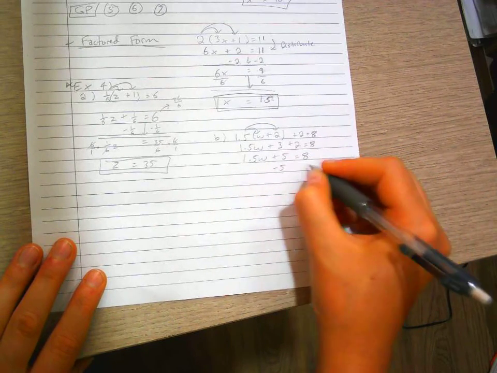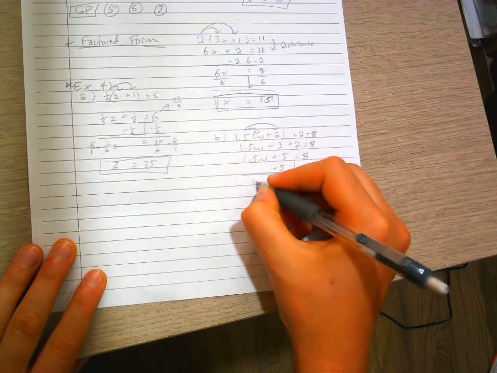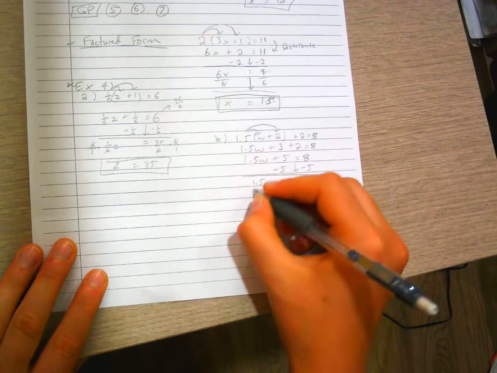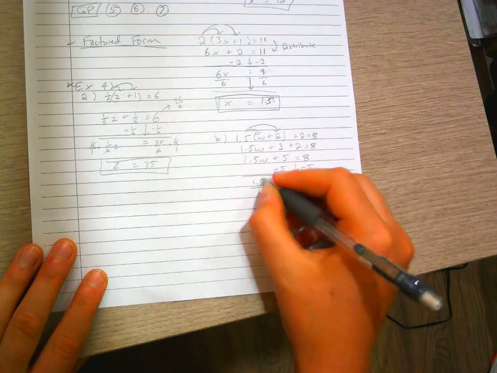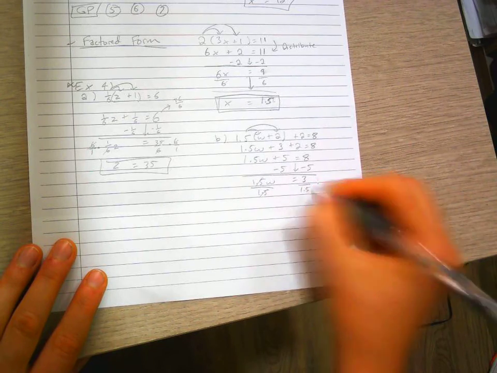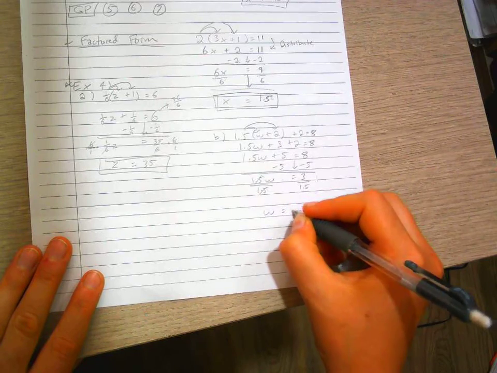Let's get rid of the 5's. Carry down your equals. 1.5w, those cancel, equals 3. Divided by 1.5. Divided by 1.5. W we get is equal to 2.